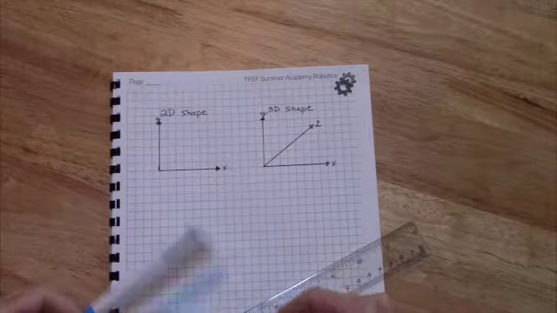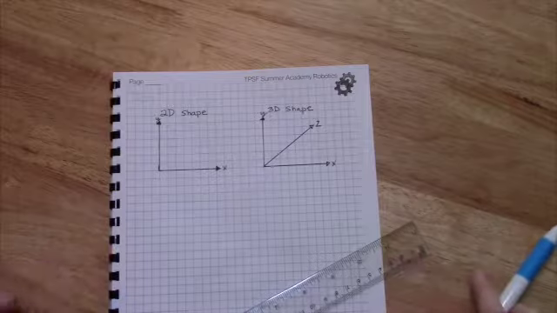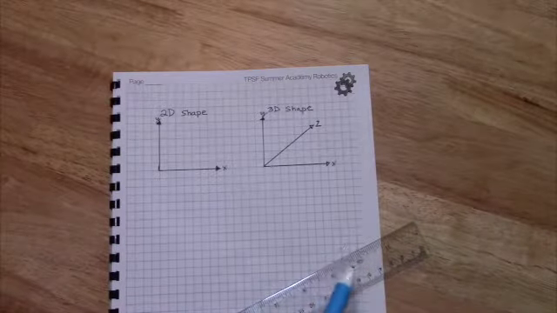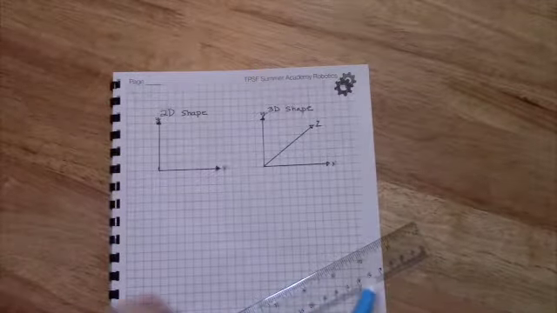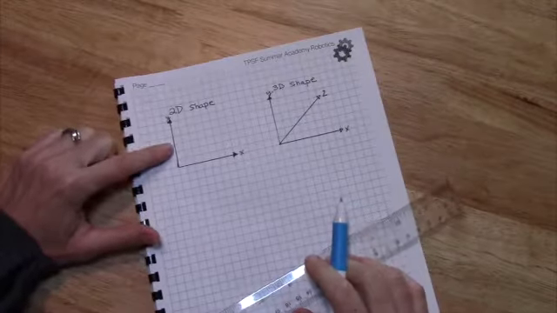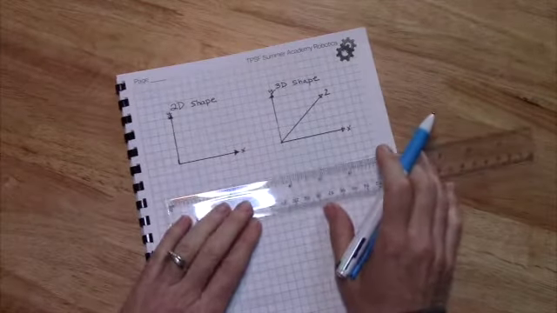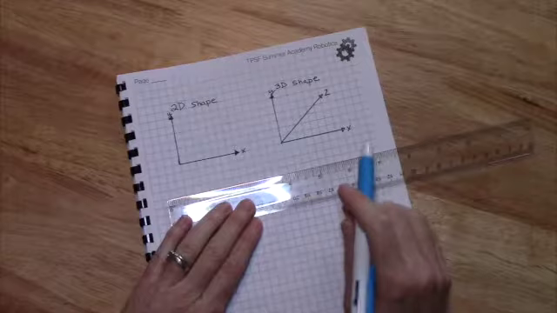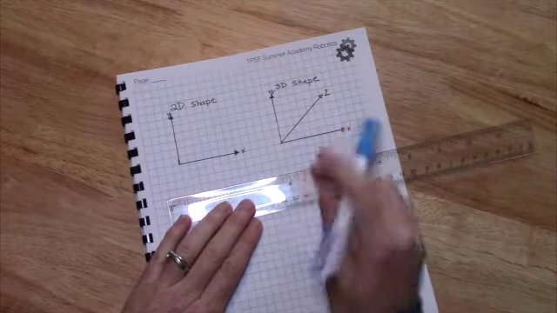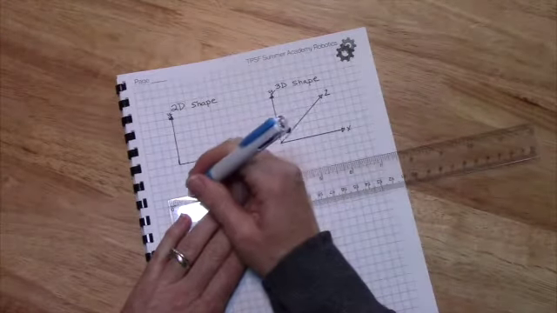Now I want to show you the difference when we look at a square. So the first thing I'm going to do is draw a square, which is a 2D shape. I'm going to use my straight edge ruler, and it's nice and clear so you can see if it lines up. So I'm going to draw just a square.